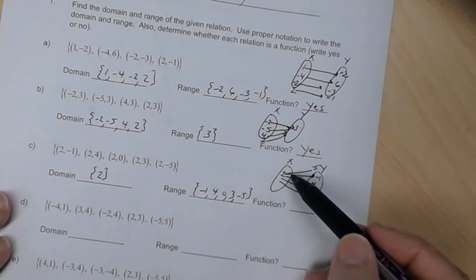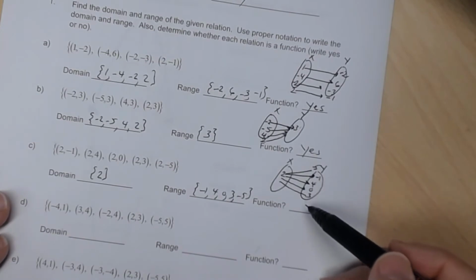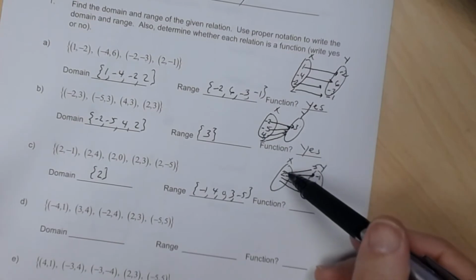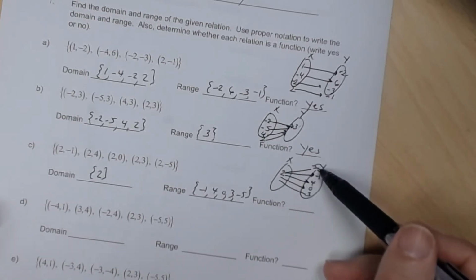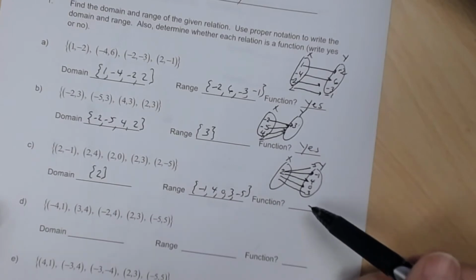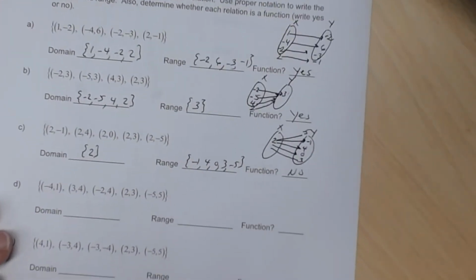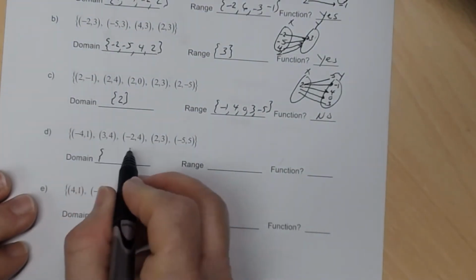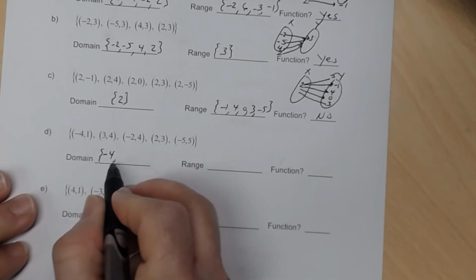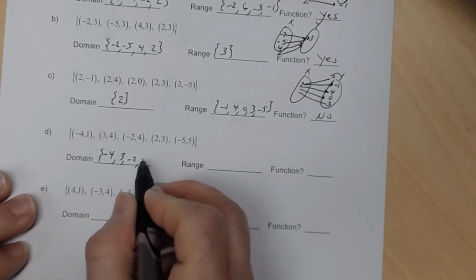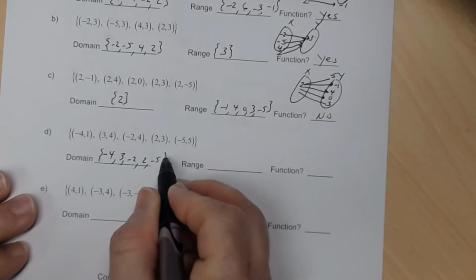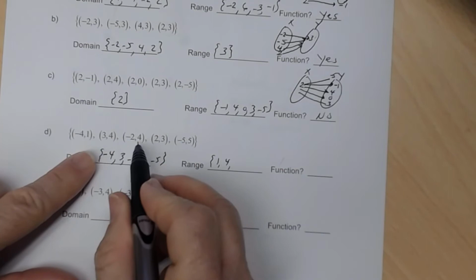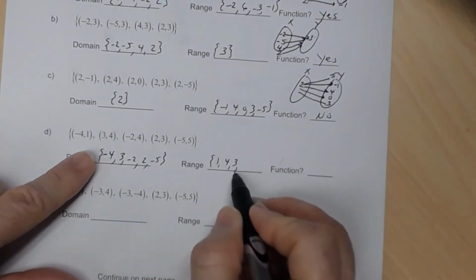So notice that when x is 2, you have more than one y value associated with it. Remember, when x is 2, there's got to be just one y value. When x is 2 here, the y value is -5, the y value is -1, and so on. So this is not a function. Over here, the domain, so again, it's just a set of x coordinates: -4, 3, -2, 2, -5. And then your range would be 1, 4, 3, and 5.